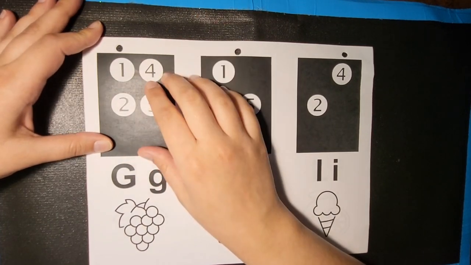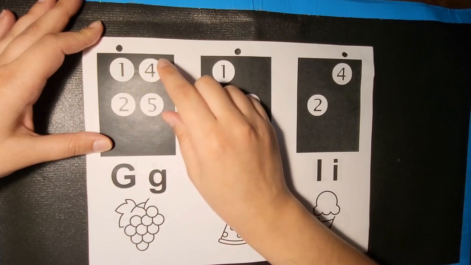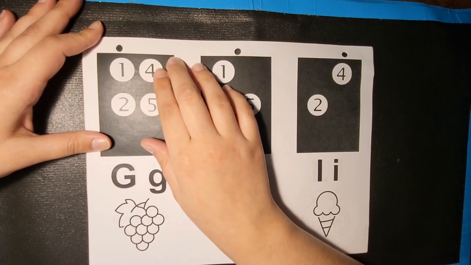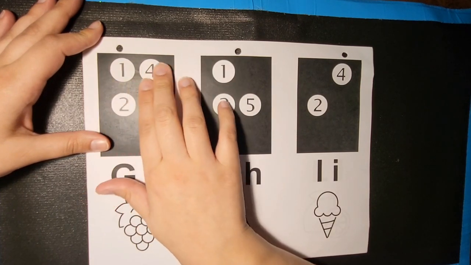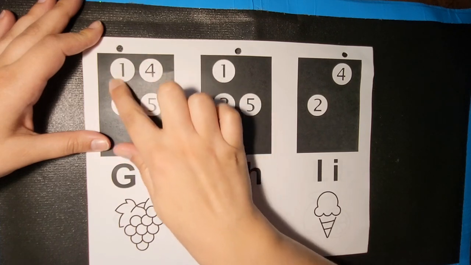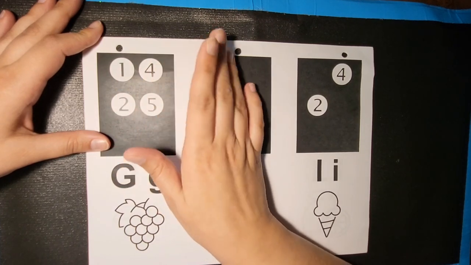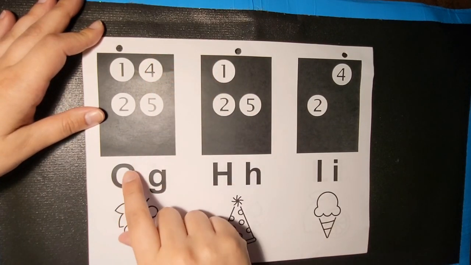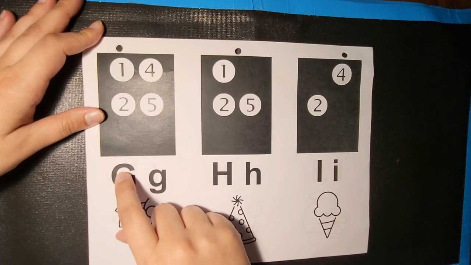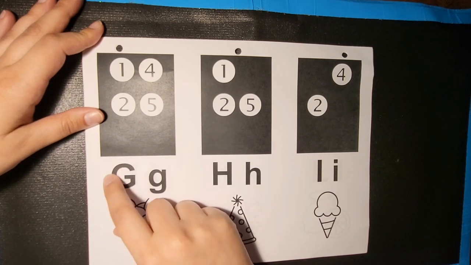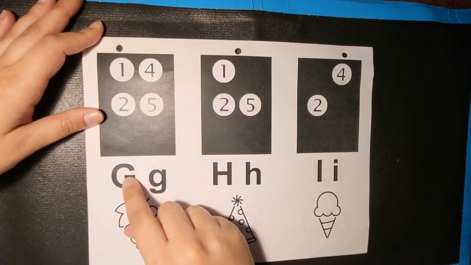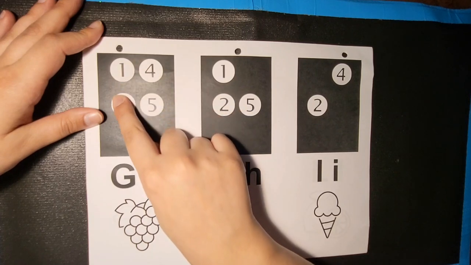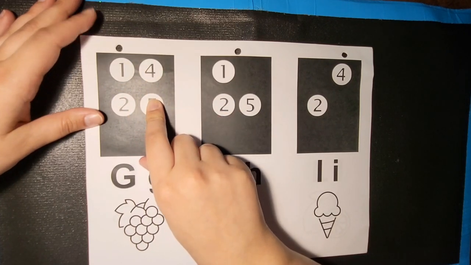So here we have G. 1, 2, 4, 5. G is one of my favorite letters because it's fast to figure out. You just got that nice little square of dots together. It's just a fun letter. It's kind of like if you could imagine the big letter G and how it's a nice full letter. It's curvy, but then it's got that horizontal line going in towards the middle. So we've got 1, 2, 4, and 5.